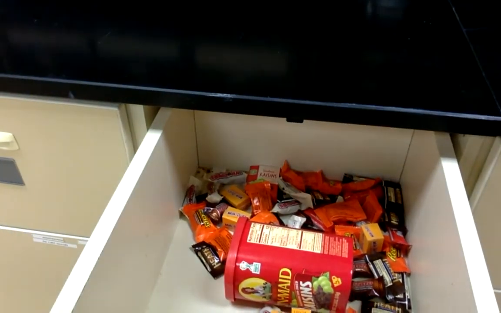I forgot the code word. The code word is secret snacks. So I forgot this year. People haven't even been looking at the secret snack drawer. Yeah, they're snacks. So the code word is secret snacks.